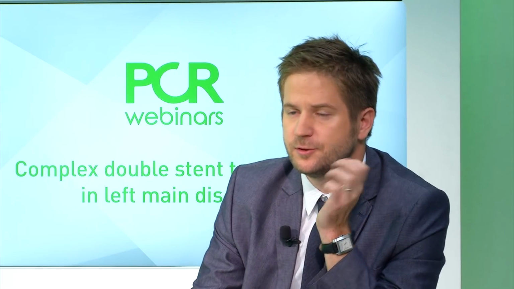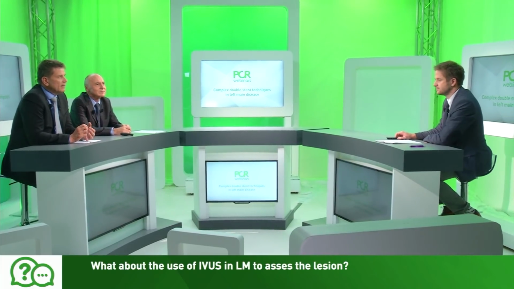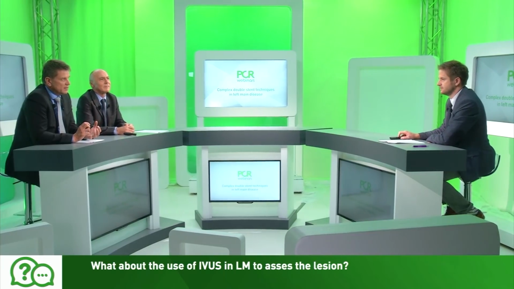What do you think about using IVUS prior to deployment of stents? Is it necessary, useful, mandatory? Well, it depends on the case. I know that there's a strong movement to use intracoronary imaging and strong recommendations also to use imaging in left main. My first point would be to ask, what is the question that I have? Do I have doubts about the sizing? Do I have doubts about calcification? Do I have a difficult anatomy where I need to understand something? What is my precise question? This would then answer the question of whether I would like to use additional imaging.